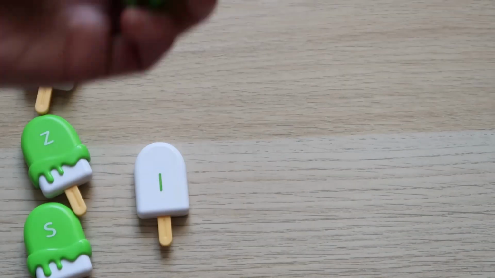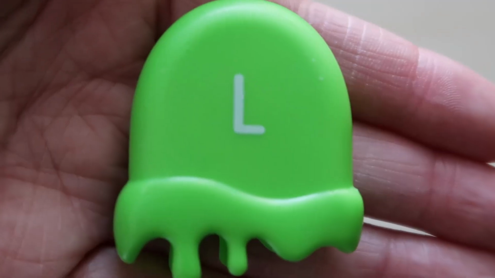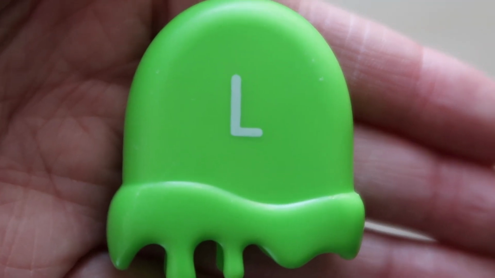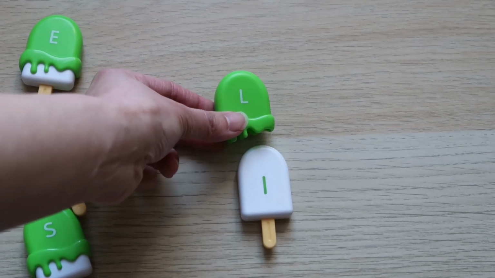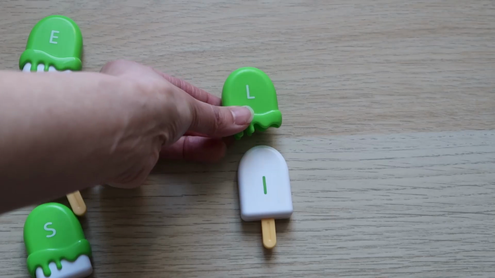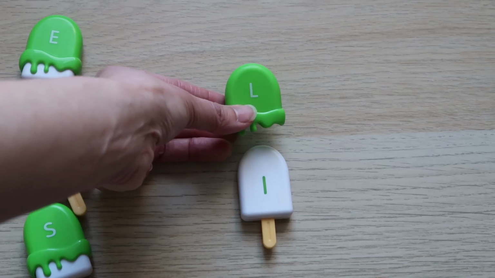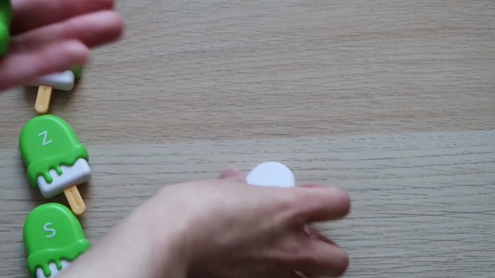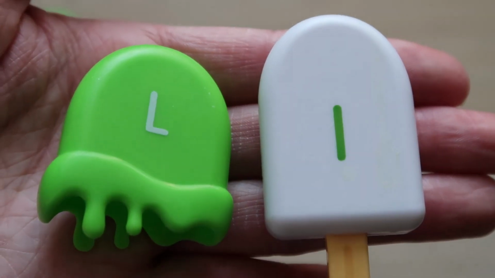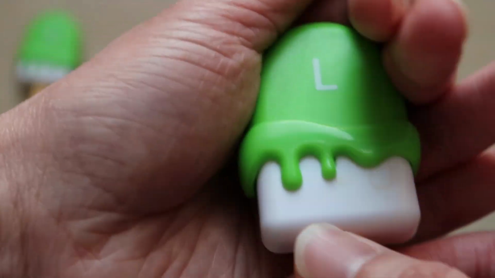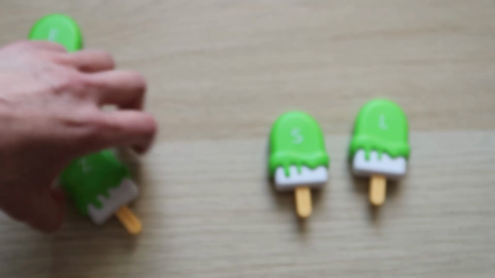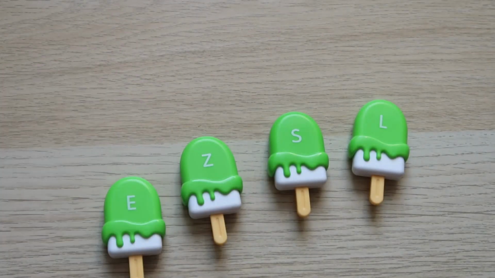Let's take a look at our last letter, shall we? This is the uppercase L. Let's go ahead and look for the lowercase l. All right, let's see if this is a lowercase l. Does it look like a lowercase l? Yes, that's a lowercase L. Now we have the uppercase L and the lowercase L. Let's go ahead and put them together. Now we have 1, 2, 3, 4 bars.